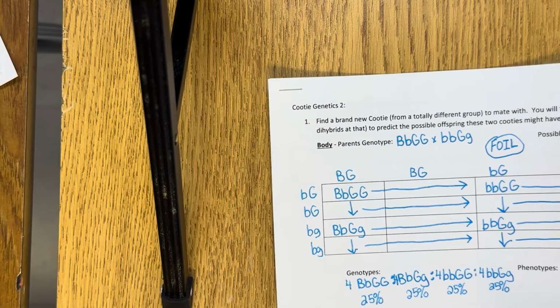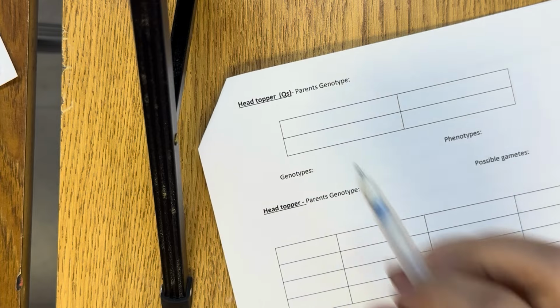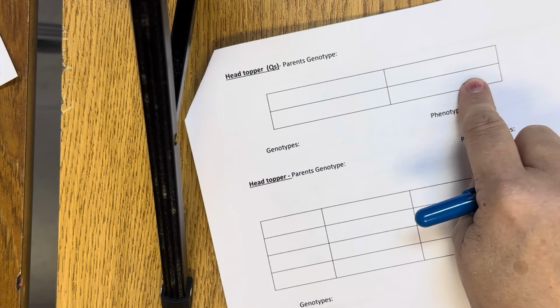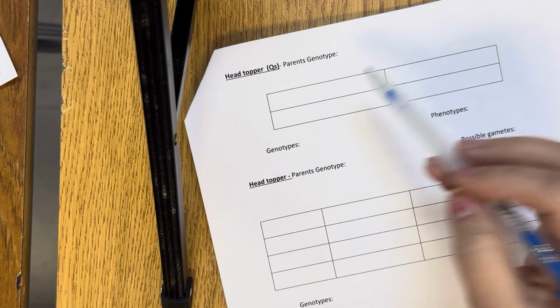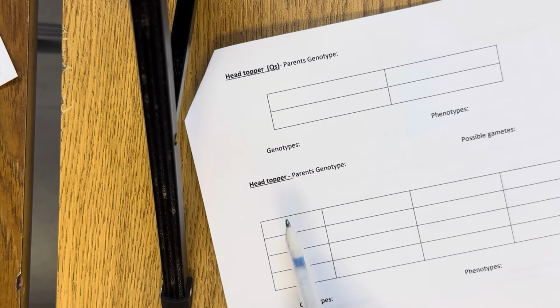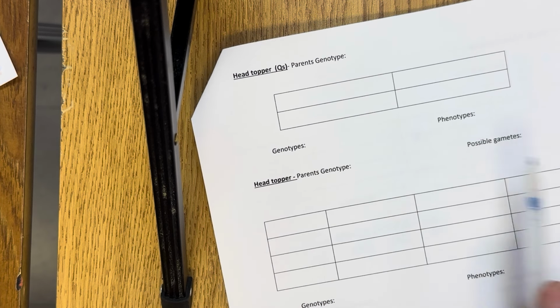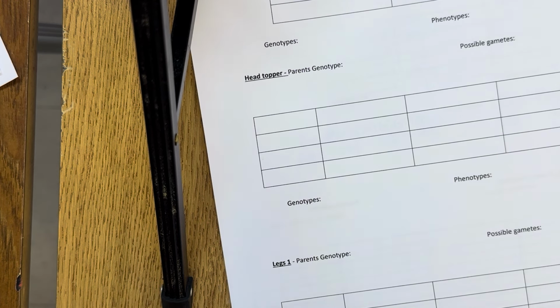The only exception is when you get to the head topper, you're going to do the Q's separately, just a normal monohybrid cross. So I'm going to look at, is it capital Q, lowercase q, and you just put the single letters. And then I'll take the other letters, the R's and T's, and they will go into the dihybrid, okay? Hopefully that helps you on what you're supposed to be doing today on your Cooties Lab.